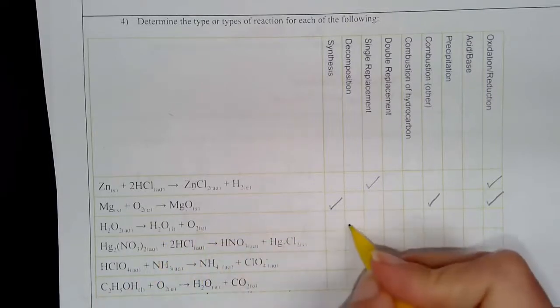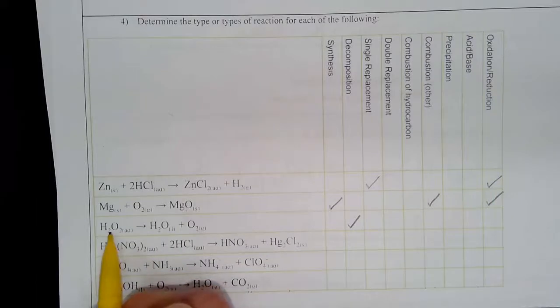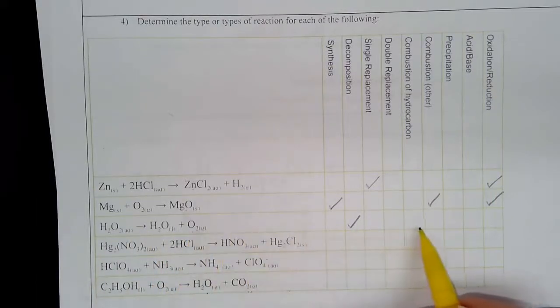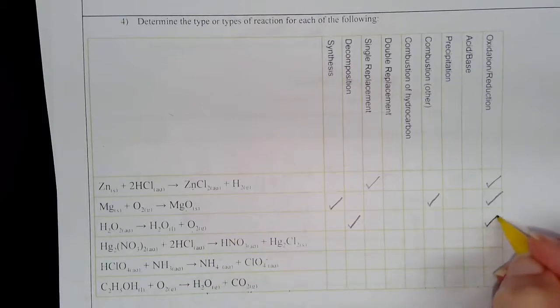All right, we have our hydrogen peroxide decomposing into water and oxygen gas. This is a decomposition reaction. We're starting with one reactant and forming multiple products. This is also a redox reaction.